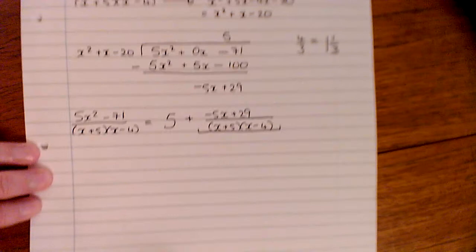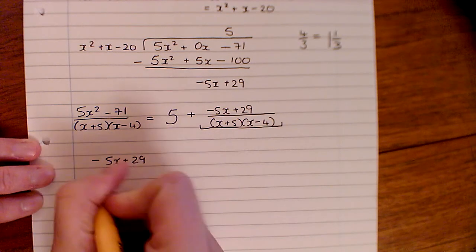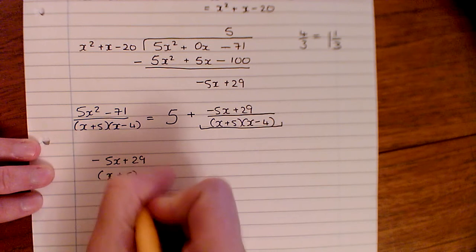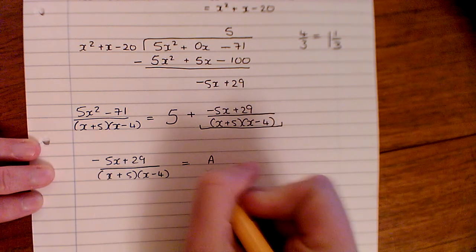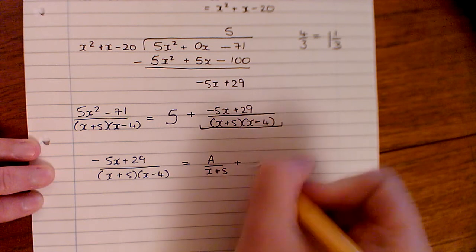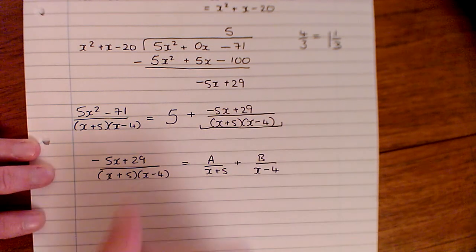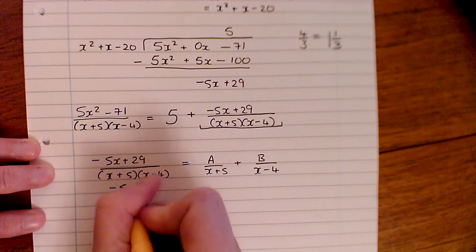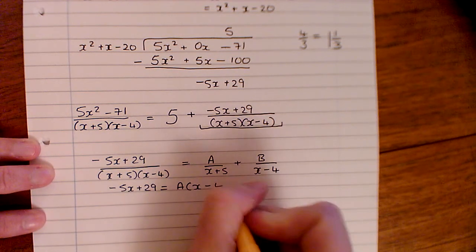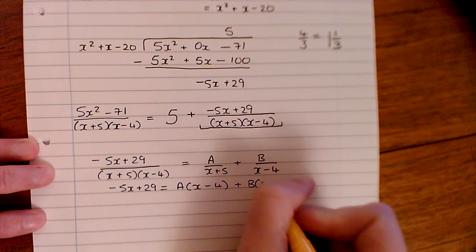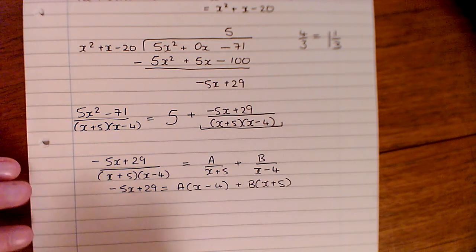So we have (−5x + 29) over (x + 5)(x − 4) equals A over (x + 5) plus B over (x − 4). Our next line, −5x + 29 equals A(x − 4) plus B(x + 5), and this is straightforward, back to the linear factors.